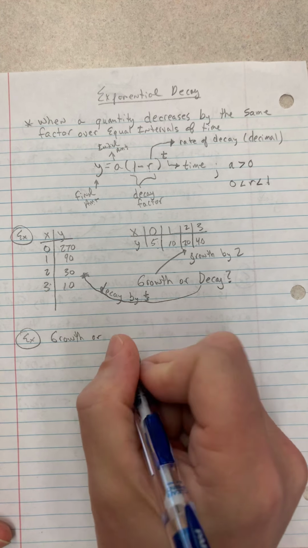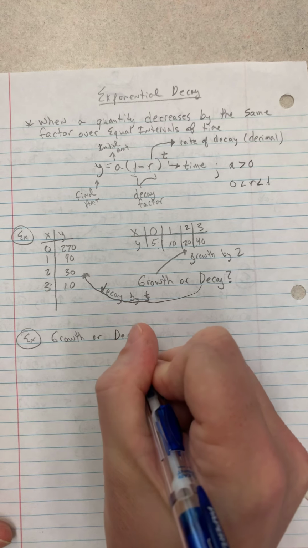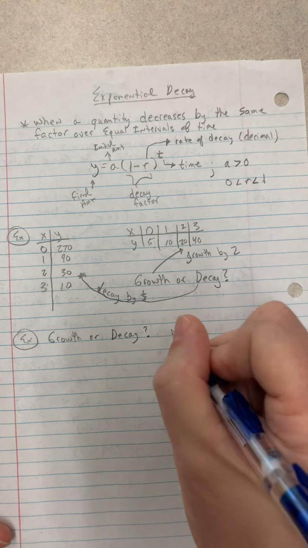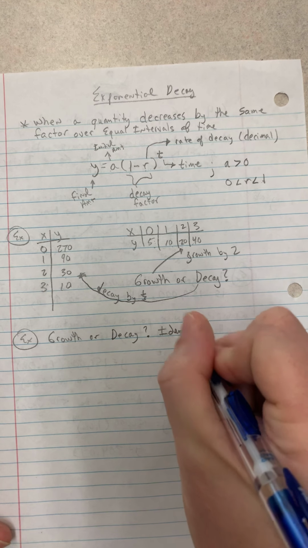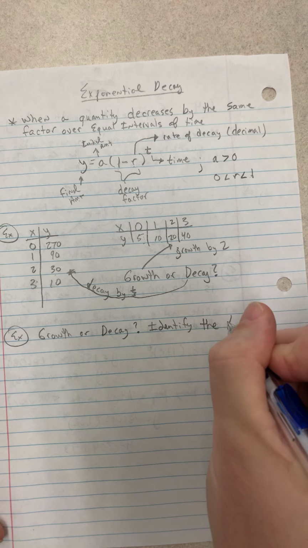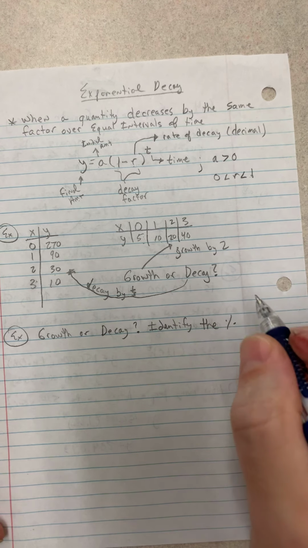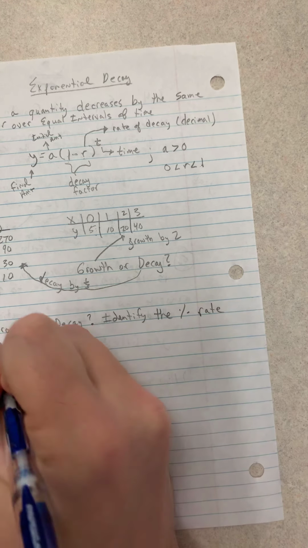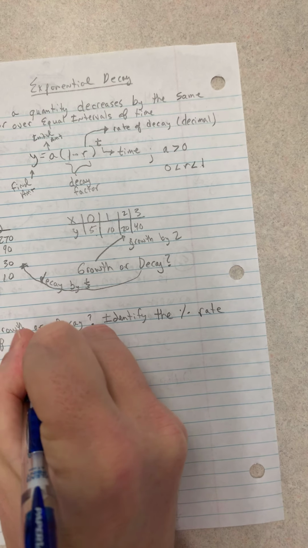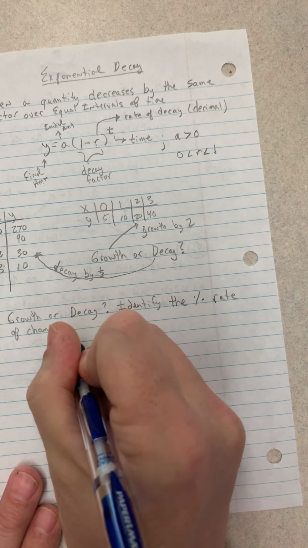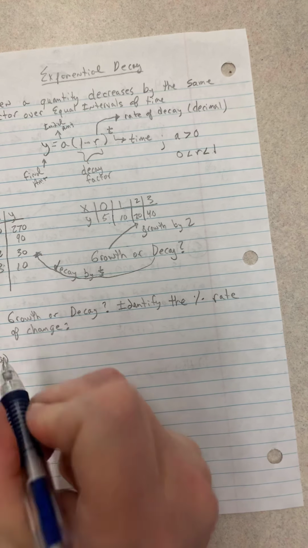Again, we're going to ask, is this growth or decay? This time, though, we are going to identify the percent rate of change. So here we go.